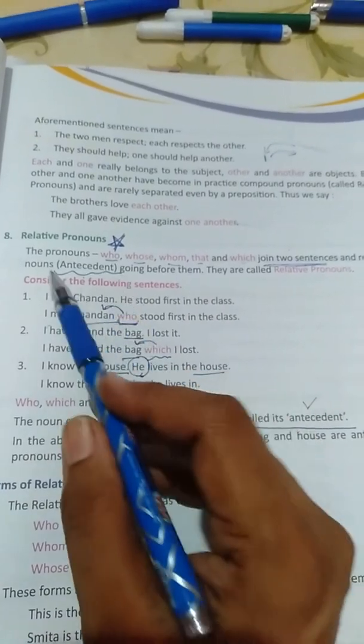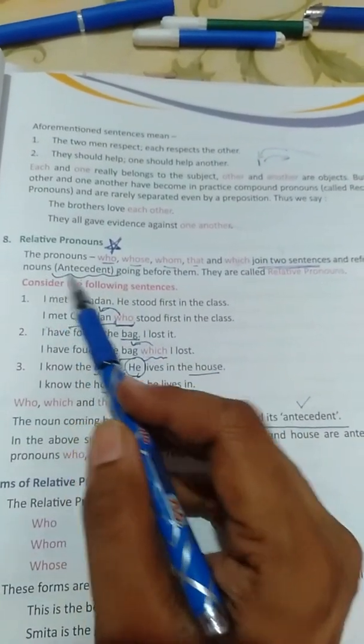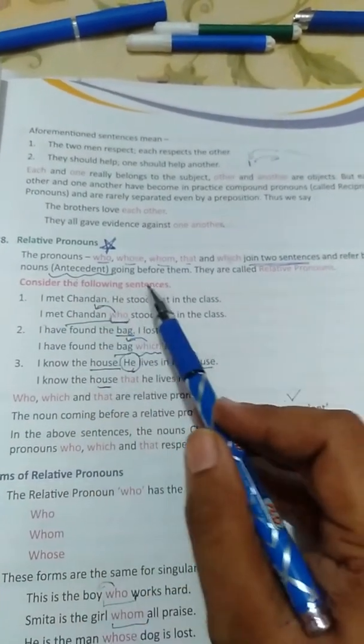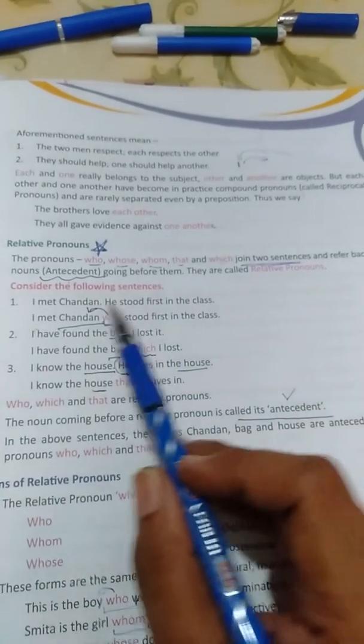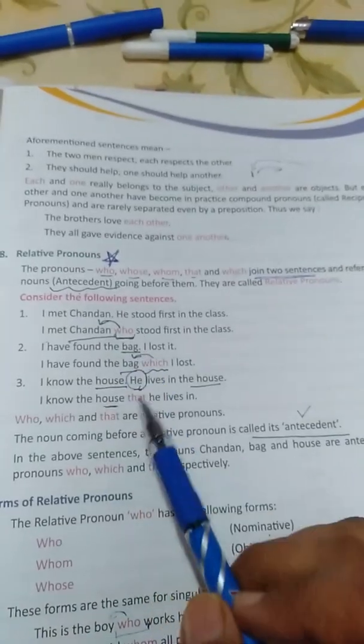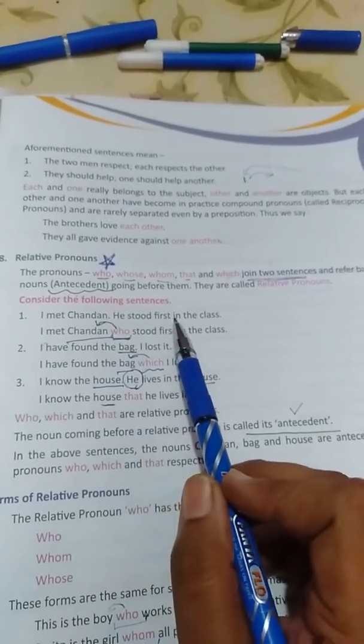I'll explain to you. Please note, antecedent. Why is the noun here known as antecedent? Because it goes before them, they are called relative pronouns. So let's see these two examples, like the examples given over there, the sentences they have given in the exam.